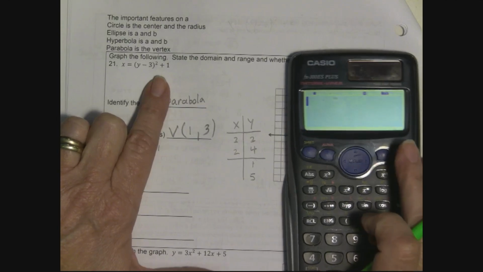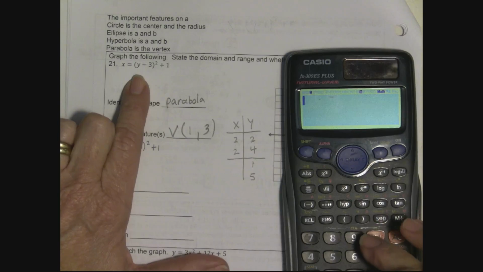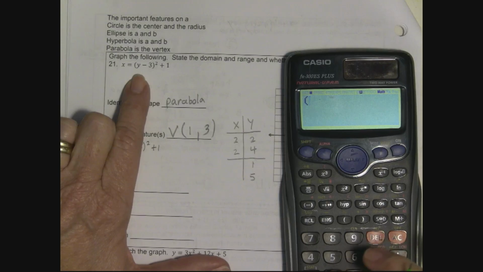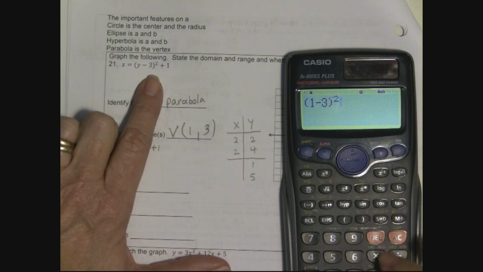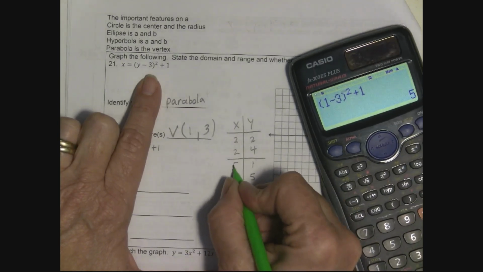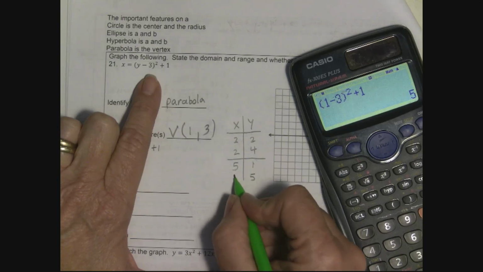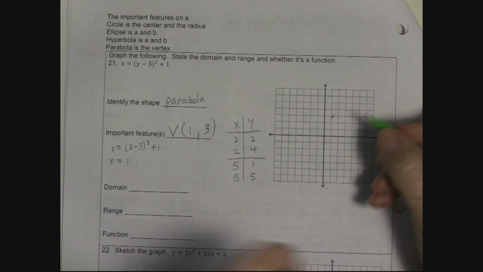I wish I wouldn't have accidentally cleared that out. I don't know how I cleared that out, but I did. That sometimes happens. So I'm putting in 1 minus 3, having to type it in, and I could have just edited, and that would have been lovely. And I'm getting 5. When I put in 5 here, I should also get 5, so you can check that that's true. And then I'm going to plot these.